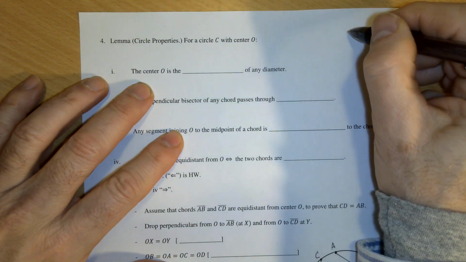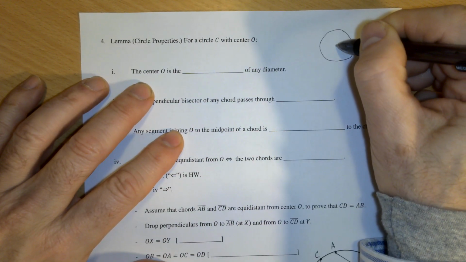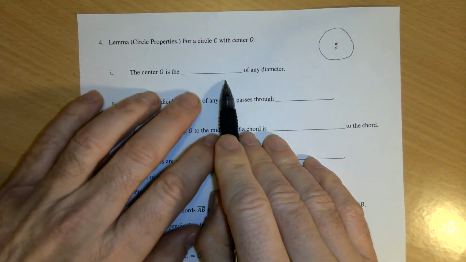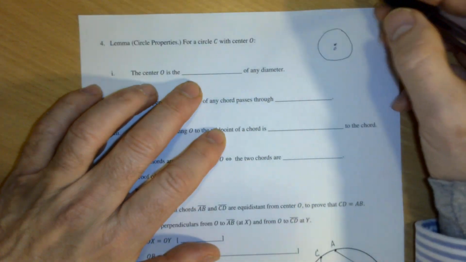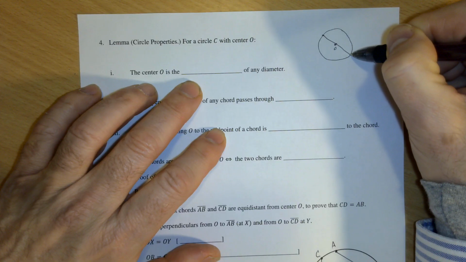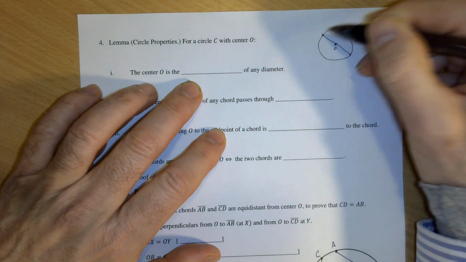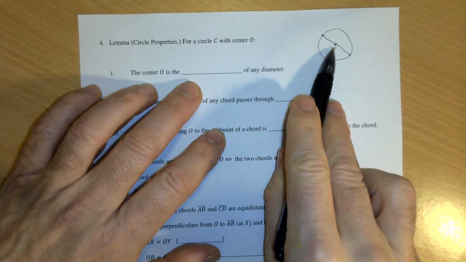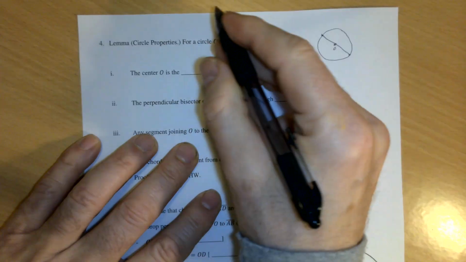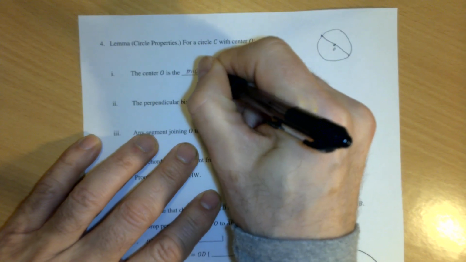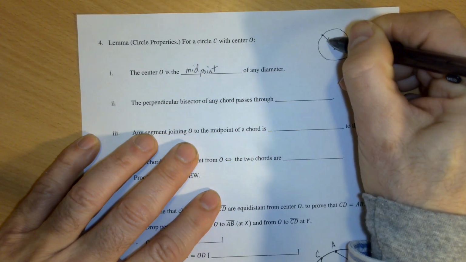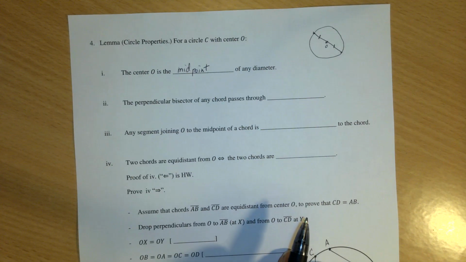We have a circle, and we have the center O, is the blank of any diameter. Remember what a diameter is. It's just a line segment from one point to another point that goes through the origin. Well, what's special about that point? It happens to be the midpoint of any diameter. So the center O is the midpoint of any diameter. So this length is the same as that length, two equal lengths.